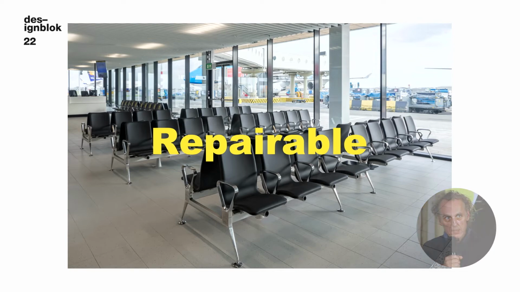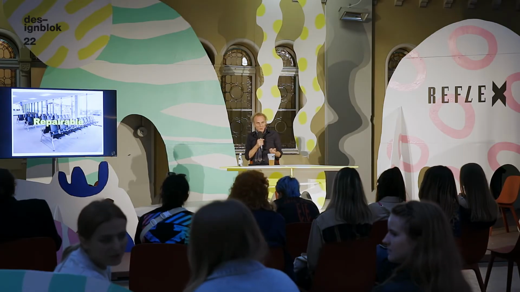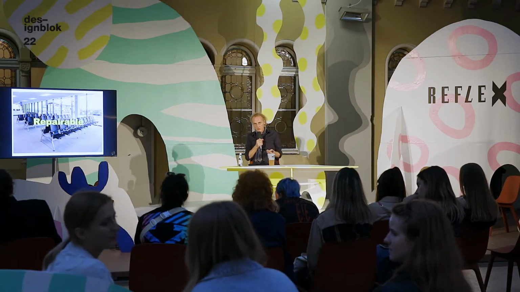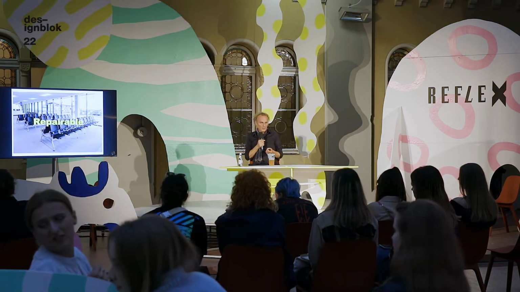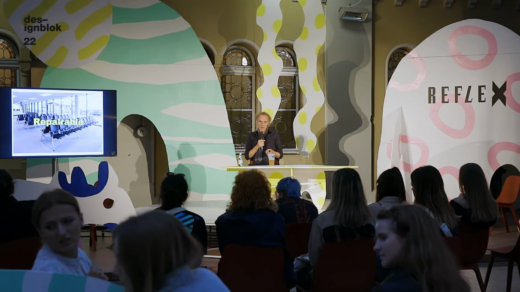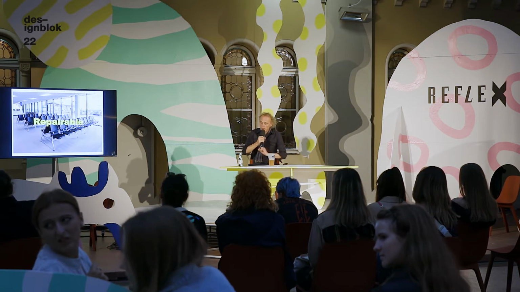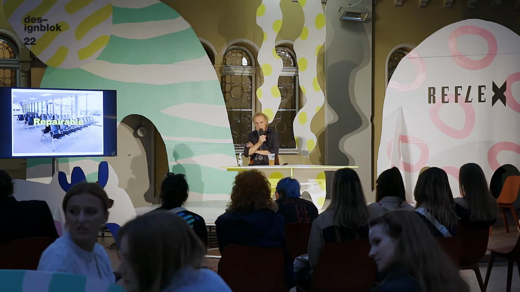The way I designed it, it's repairable. Like I showed you in the principles of the circular economy, the first circle of circular economy is to keep a product alive. And what I found out is that a lot of this furniture at airports gets broken, not because of the heavy use, but because of the employees.